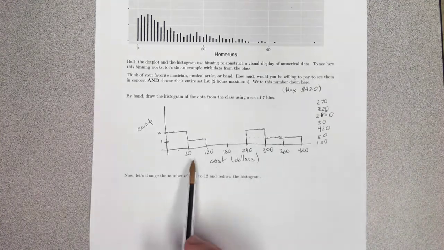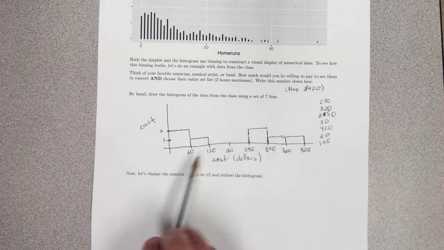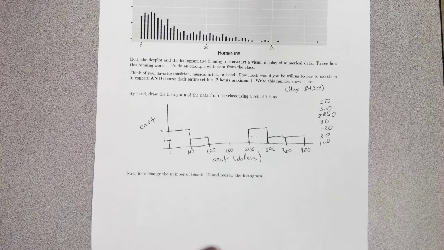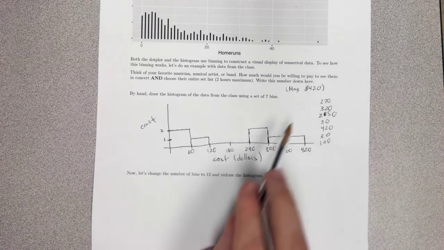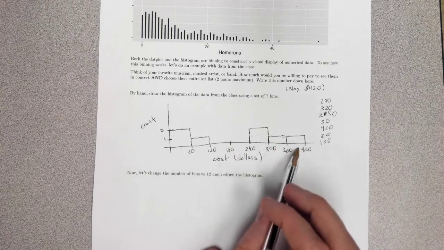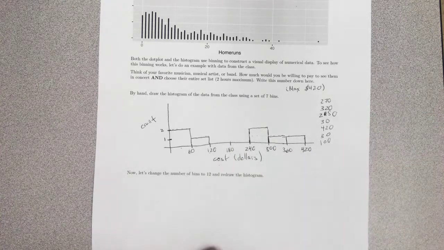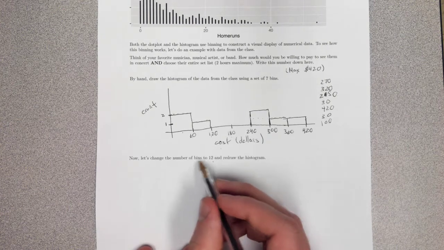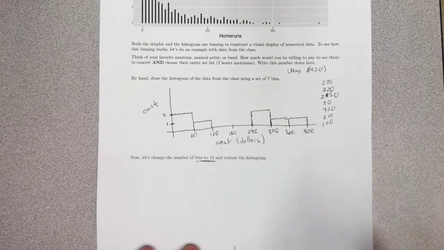You might notice that we chose these bins arbitrarily. In this case, there are 7 different bins because there are 7 different spots where these observations can fall. But we don't have to choose 7 bins; we might change our bins to 12.